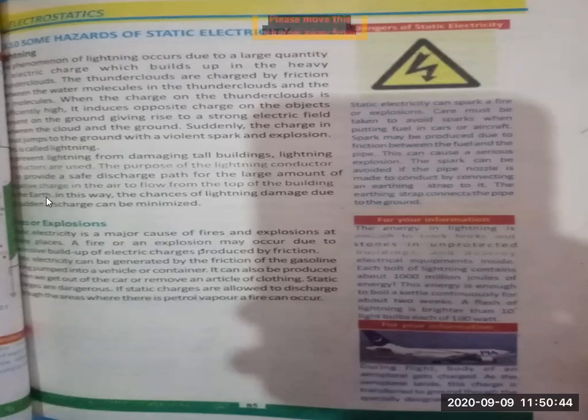We cannot finish lightning 100%, but we can minimize its hazards by placing lightning conductors on tall buildings.